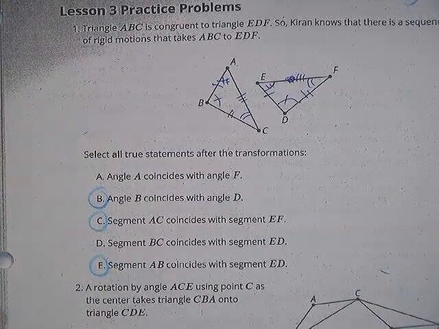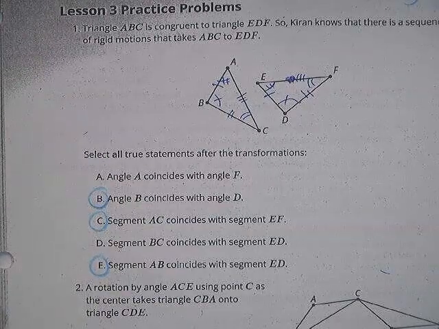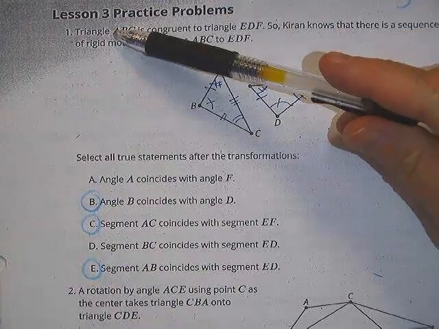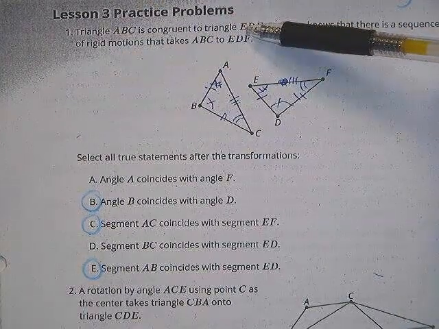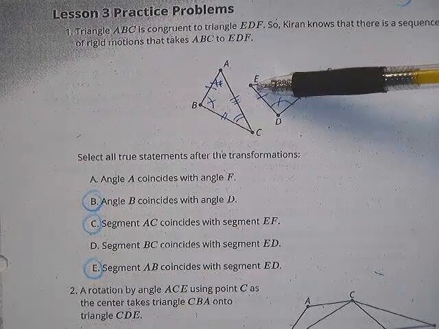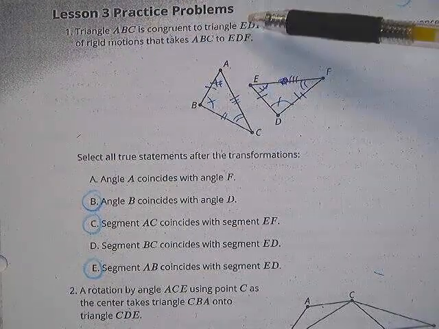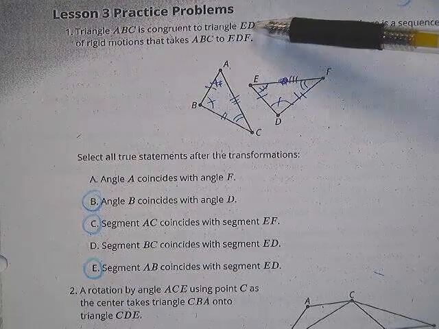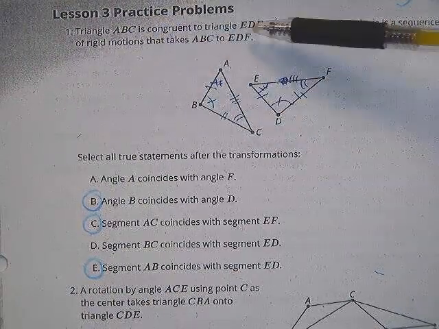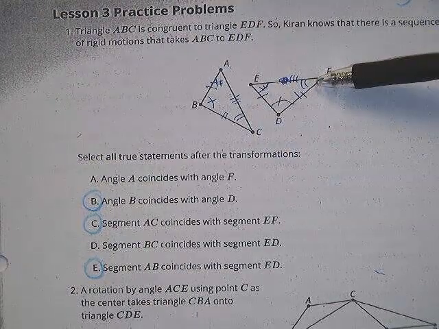So problem number 1. My recommendation when doing these problems is that you actually mark the picture. So it says here that angle A, which is the first letter, and angle E, which is also the first letter, are the same. So I made sure that A and E were marked the same. B and D being the second letters, they're congruent, they're corresponding. So I made sure B and D were marked the same, and then C and F the same thing.